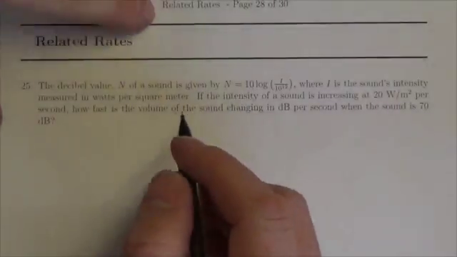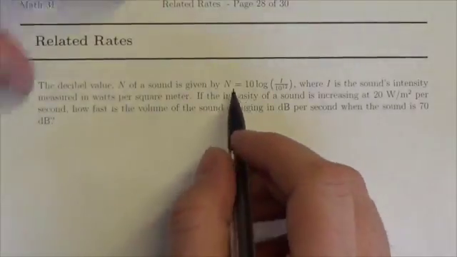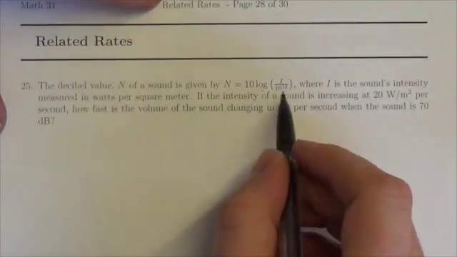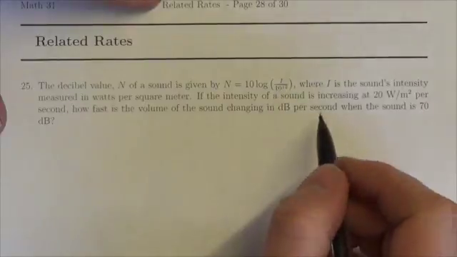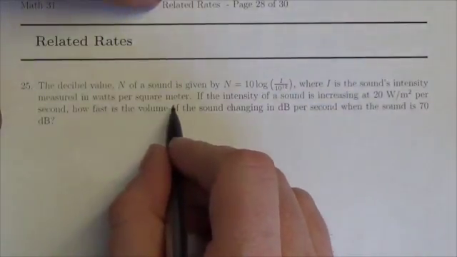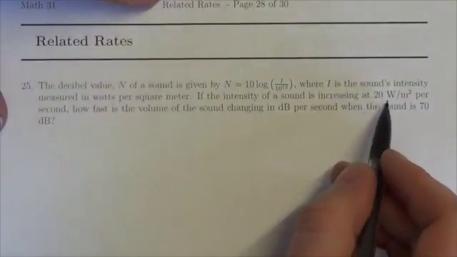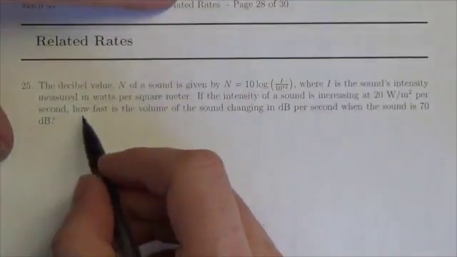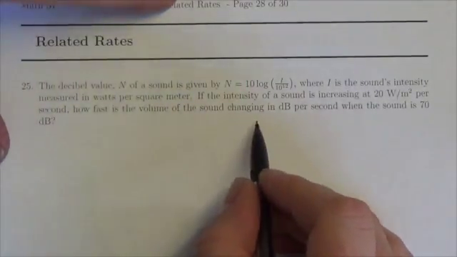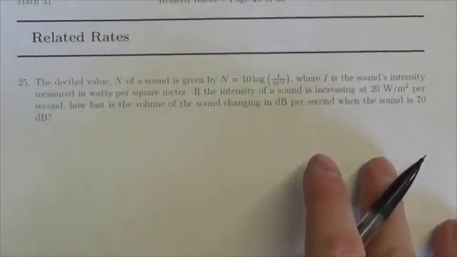All right, so this particular related rates problem says that the decibel value n of a sound is given by n equals 10 common log of I over 10 to the 12, where I is the sound's intensity measured in watts per square meter. If the intensity of a sound is increasing at 20 watts per meter squared per second, how fast is the volume of the sound changing in decibels per second when the sound is 70 decibels?